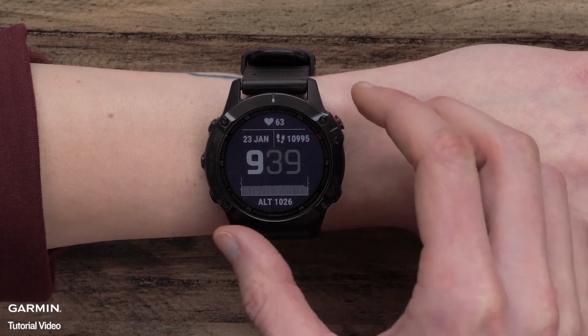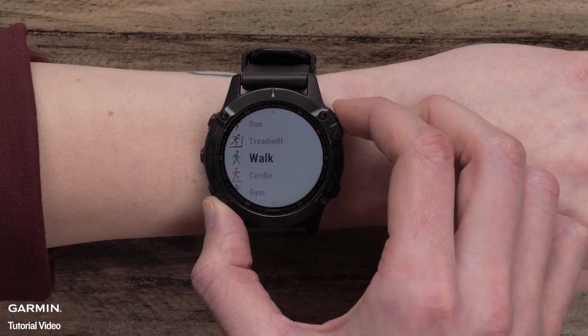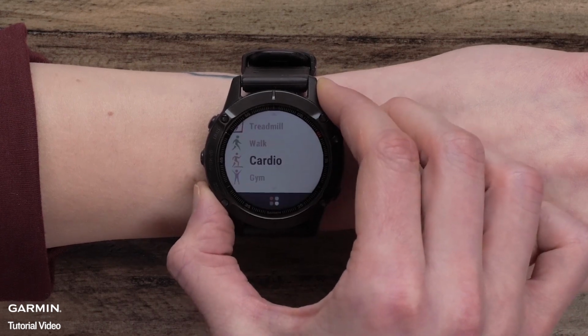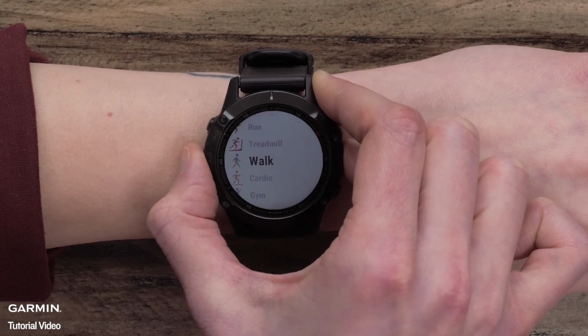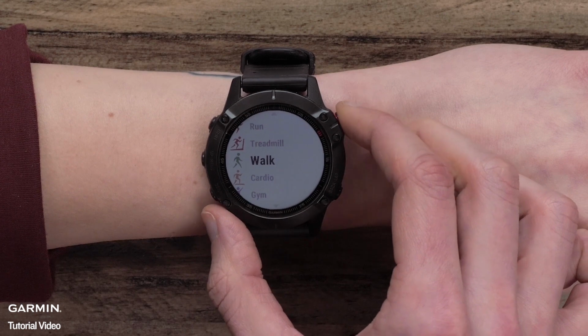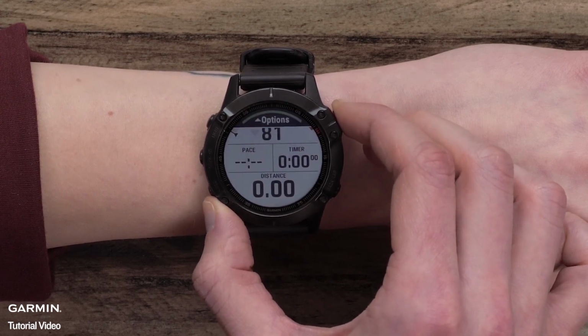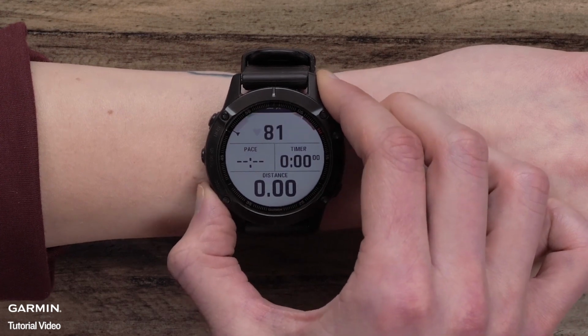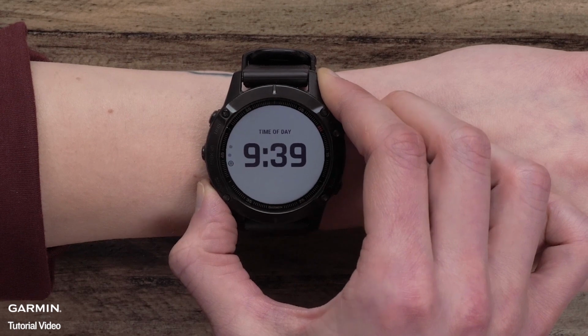To begin, use the Start/Stop button to access the activities list. Scroll through the activities, and then use the Start/Stop button to select the activity you would like to use. For this video, I will choose the walk activity. Here, you can scroll through the default data screens that have been set for this activity.